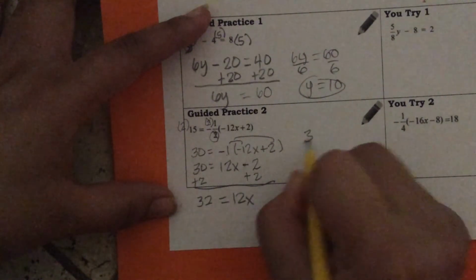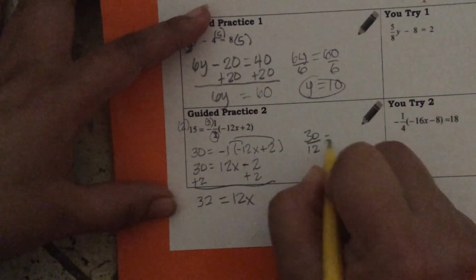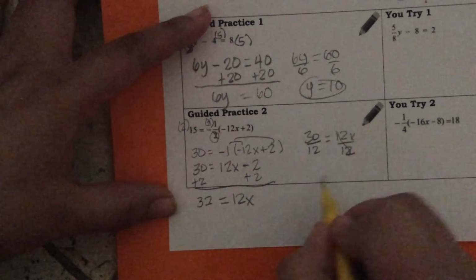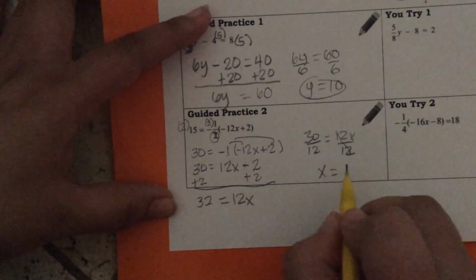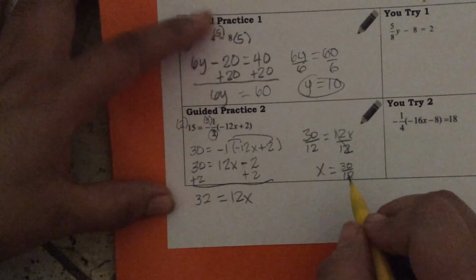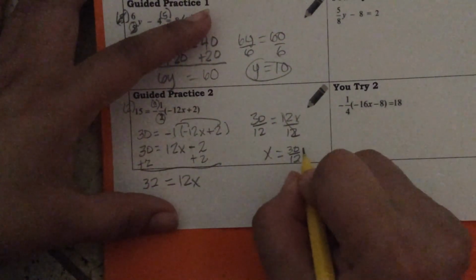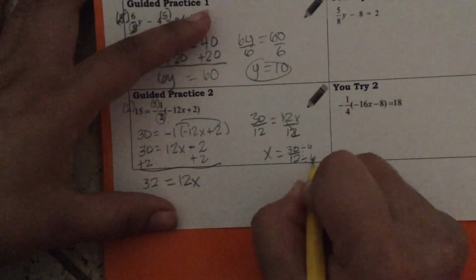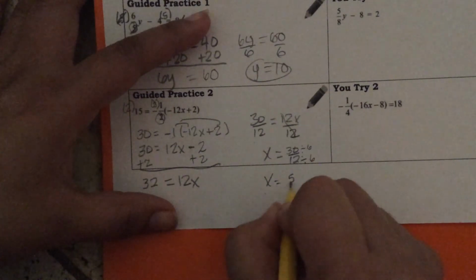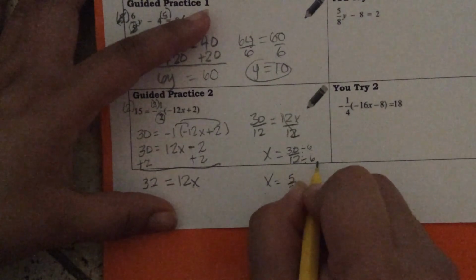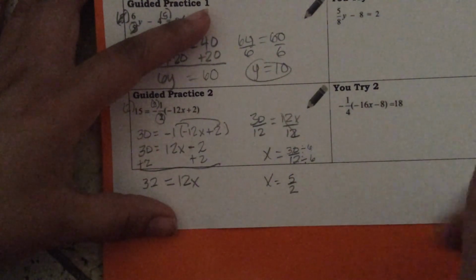Divide everything by 12. And so we're going to cancel that. That's going to be x is equal to 30 over 12. But then you can reduce this. We want to leave it in simplified fraction form. So you know that these can be divided by 6, both of these. So you're going to have x is equal to 5 over 2. 30 divided by 6 is 5. 12 divided by 6. Oops. Bad.